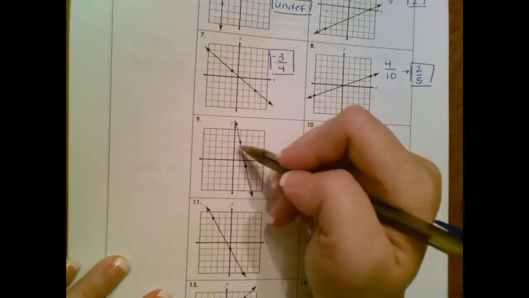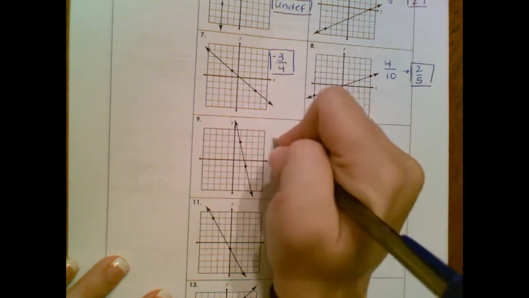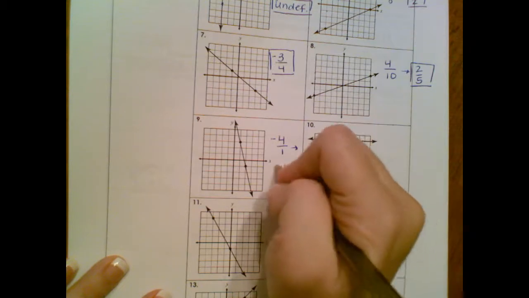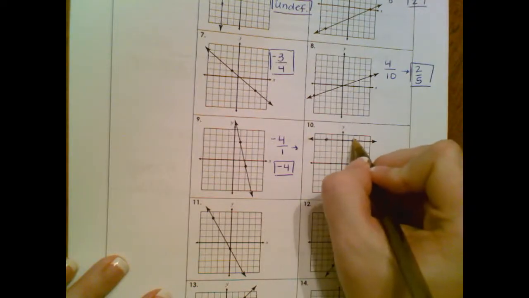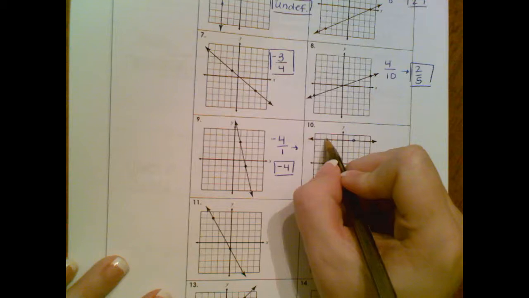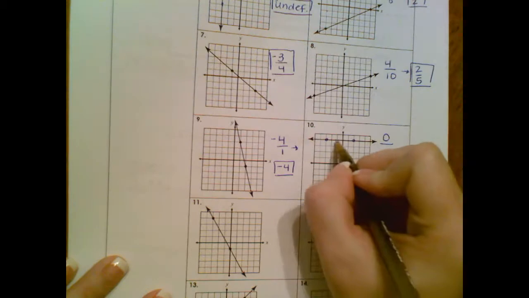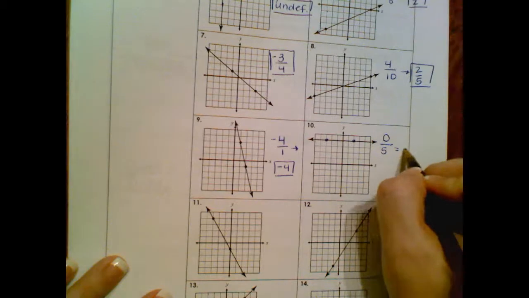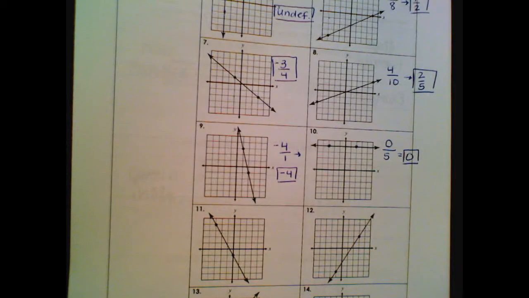Looking at number 9, leftmost dot, I go down 1, 2, 3, 4 over 1, which can be reduced to just negative 4. Then for this line, looks like I'm not rising any or falling any, so 0 over 1, 2, 3, 4, 5, which is going to give me 0. It's just a straight side-to-side line, which we already knew was 0.